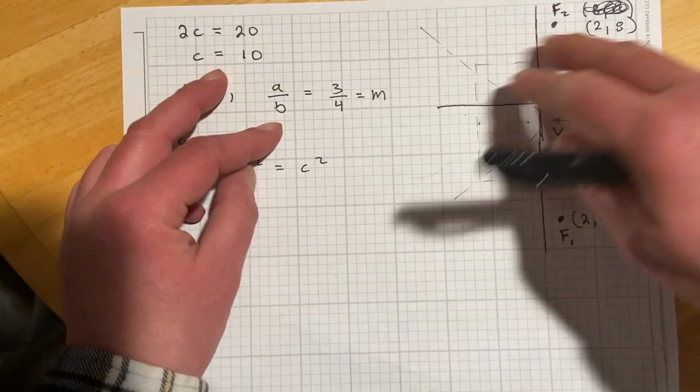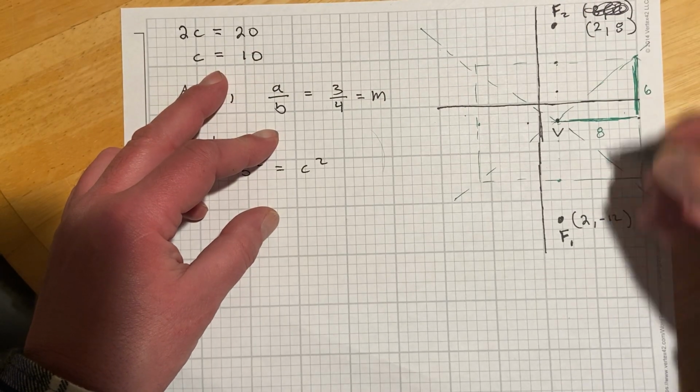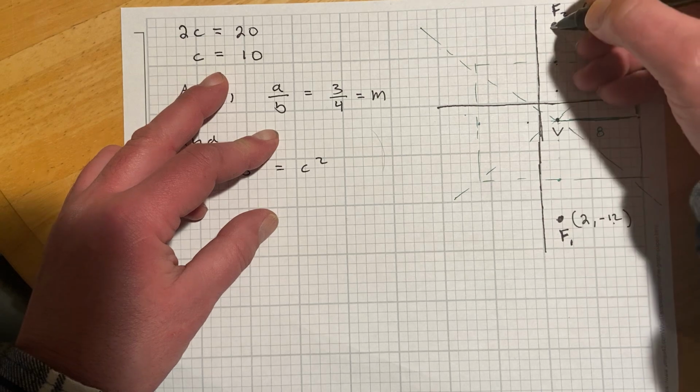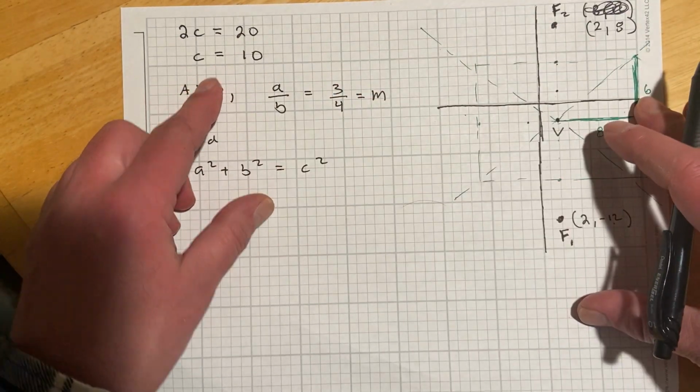So in this case, what jumps out here is we have these foci, and I'm noticing this was at 8, this is at negative 12. So that is 20 units apart. So my C is going to be 10 for this example.